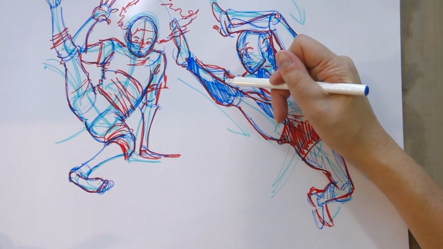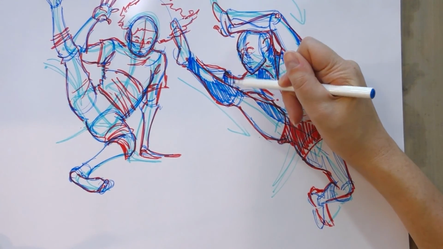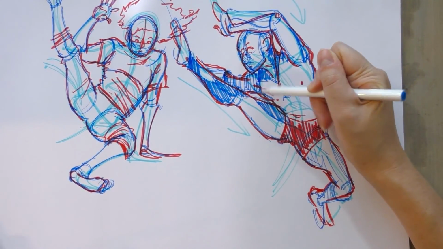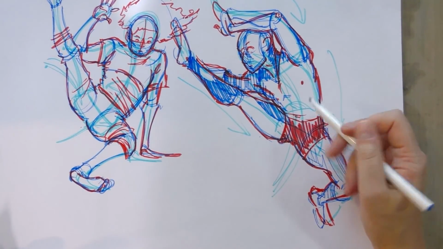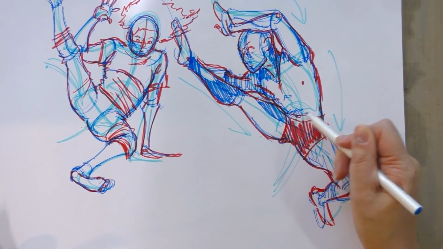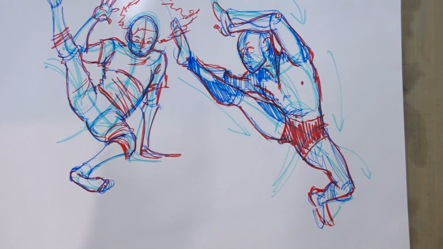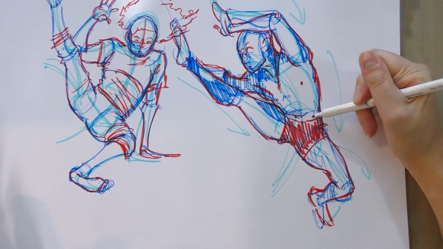And again, this is just study, so it doesn't have to be perfect. It doesn't have to even be accurate. If you don't like how it turned out, you can trash it and move on to the next one. It's really about getting graphite or pen or whatever you're using on paper and just getting it done and doing the work and trying to learn from it.